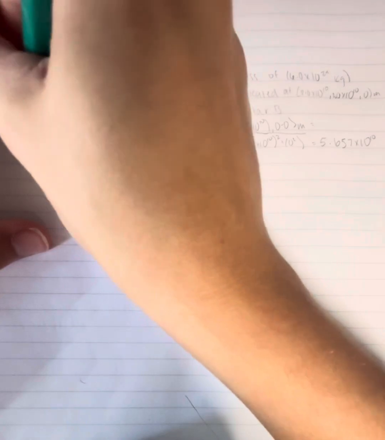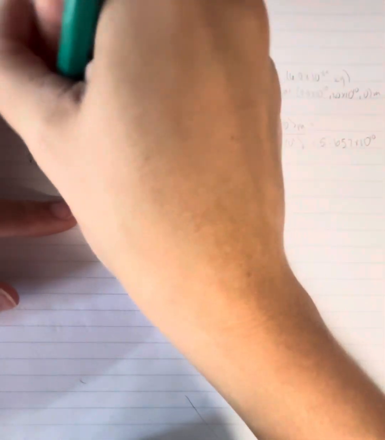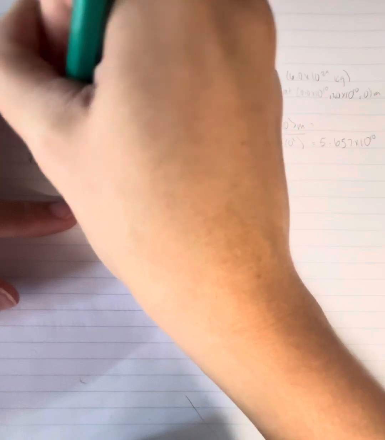And then after this, you need to find r hat to have all three components. So r hat final is equal to the vector that you got, so r final over the magnitude of r final.